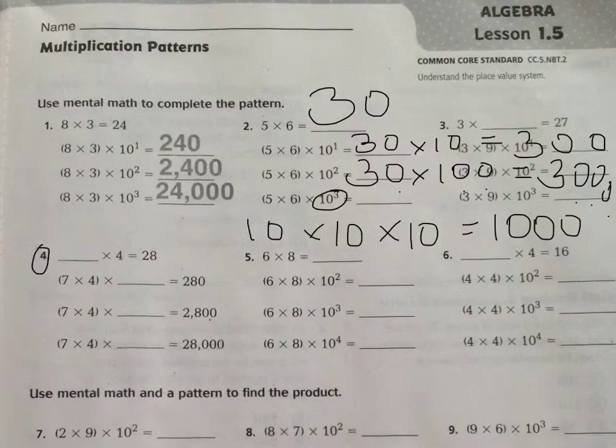For number 4, just think of what number do you need to multiply by 4 to get 28.